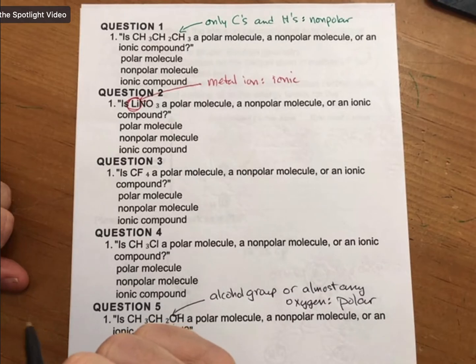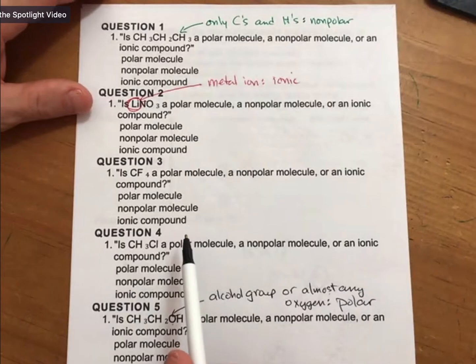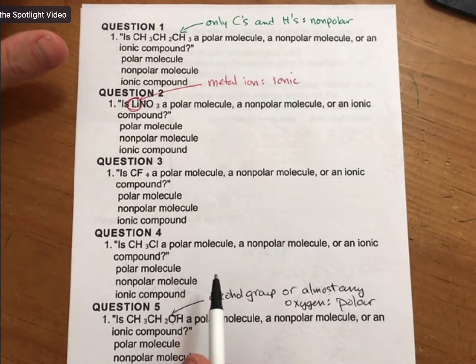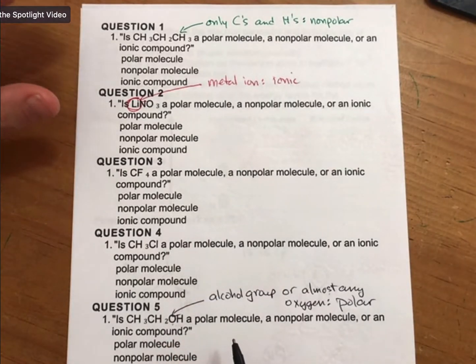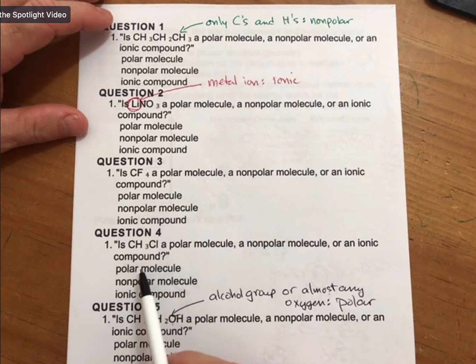Now, the best way to tell the difference between nonpolar and polar is to draw the correct Lewis structure. But anyway, that's always the best answer. Now, there are 2 that we haven't done.